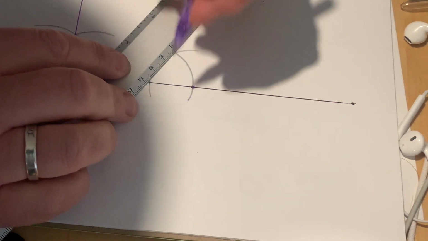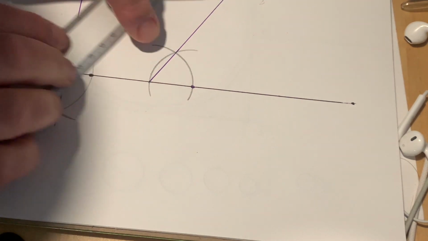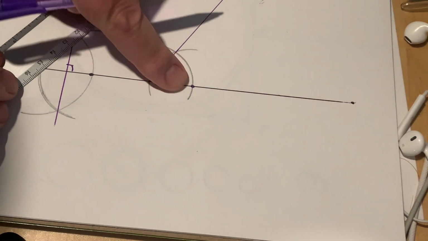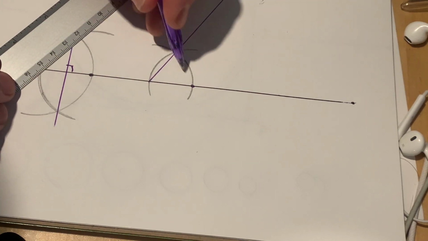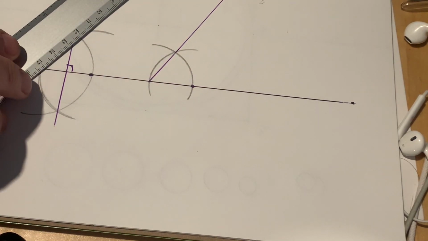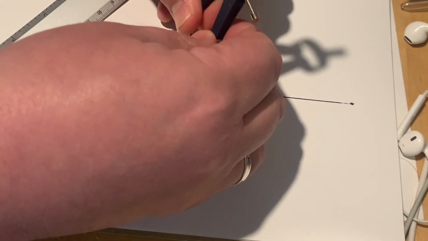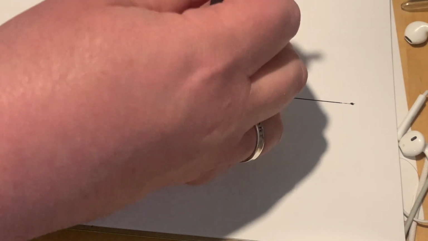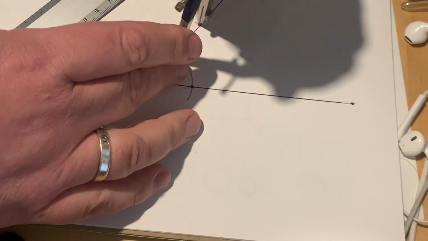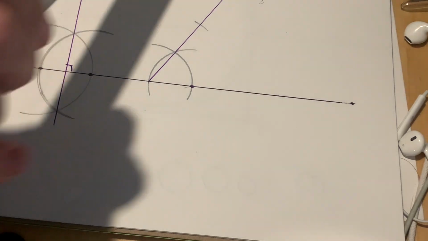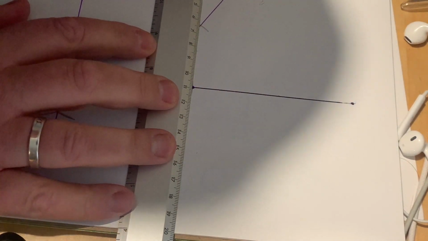And this line, from this point here through this place where these two arcs meet, gives me a line, and I know that somewhere along this line there is a spot that will be the right angle. And that right angle should, in fact, be at this intersection point.